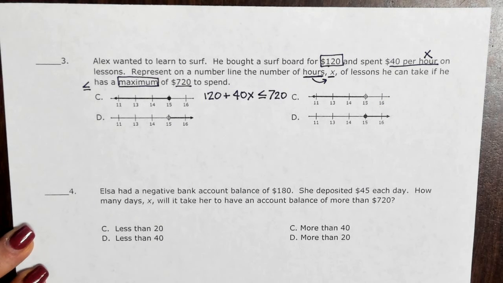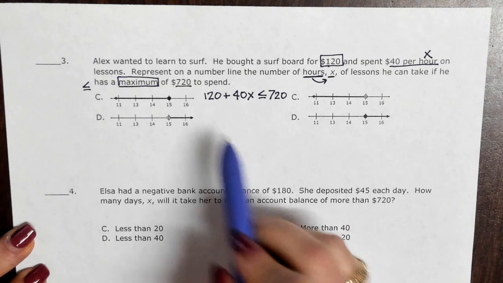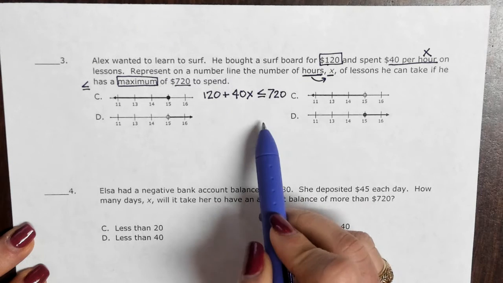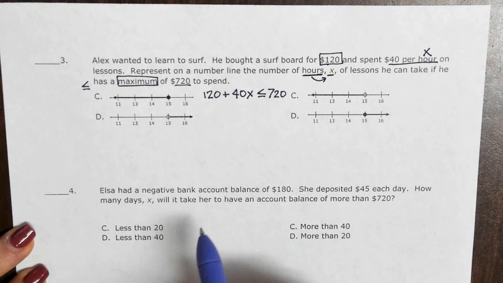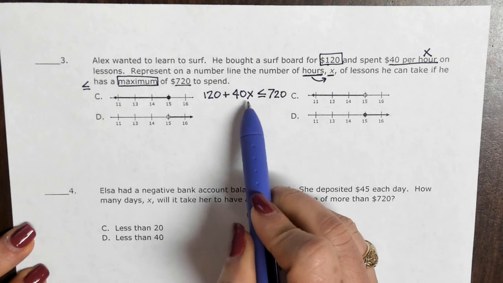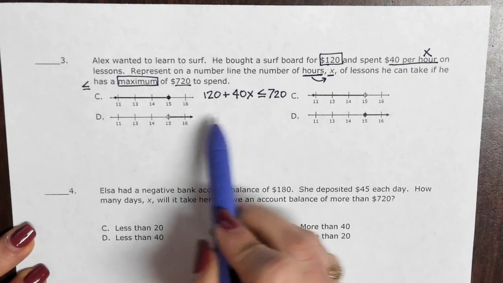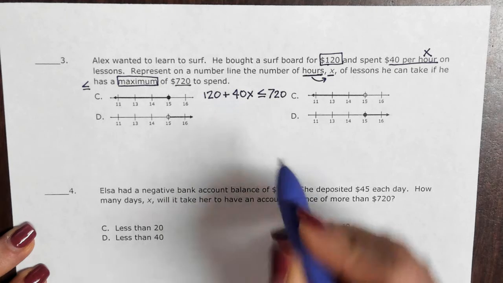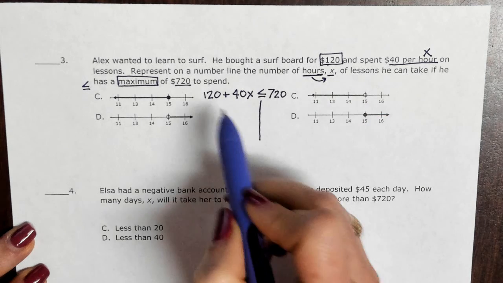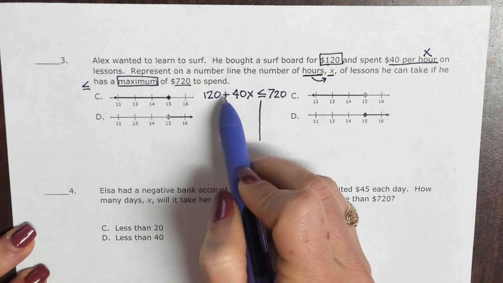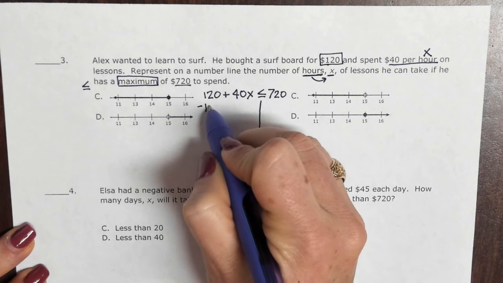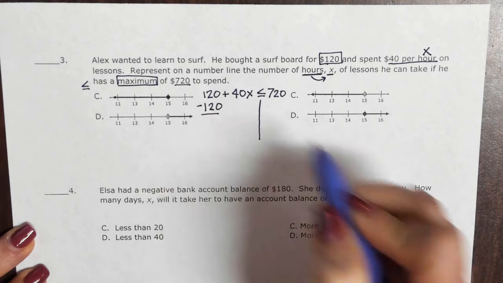So now I'm going to go through my steps to solving an inequality. Step 1, do I have anything to distribute or combine? No, I don't see more than one X. I don't have parentheses. Step 2, are there any fractions to eliminate? No. So I need to isolate the variable. I need to get this X by itself by doing the opposite operation. So it looks weird because it's written backwards, but you can still do opposite operations. What's happening here? This is a positive 120, or you're adding 120. So opposite would be, let's subtract 120 on both sides.